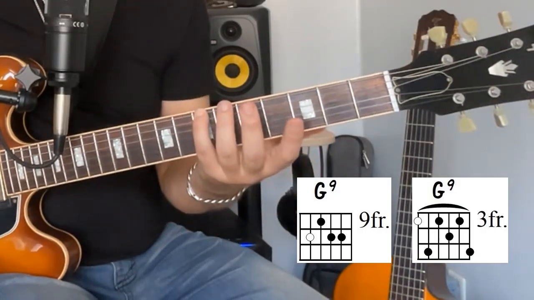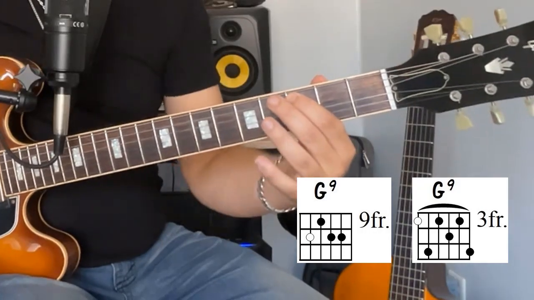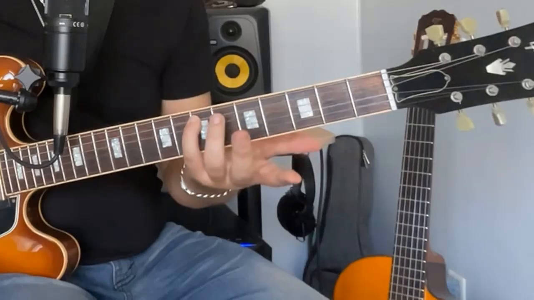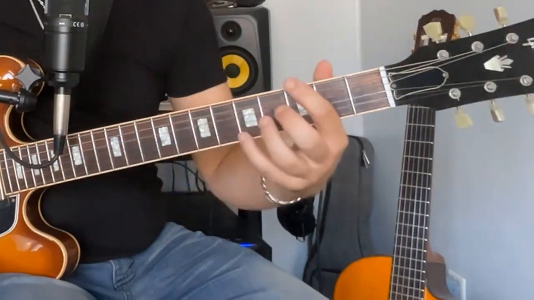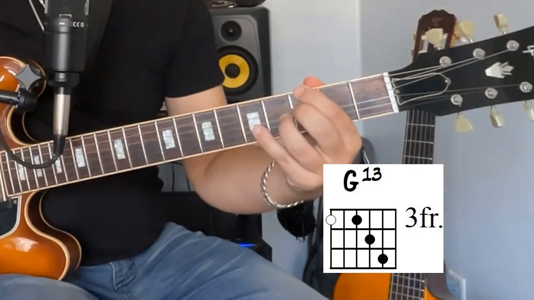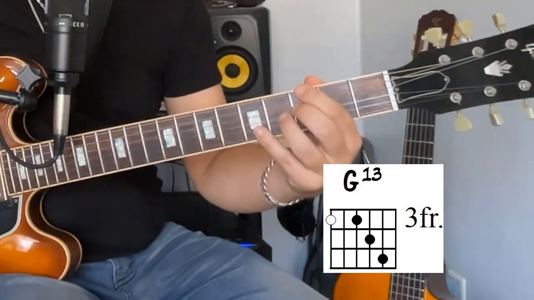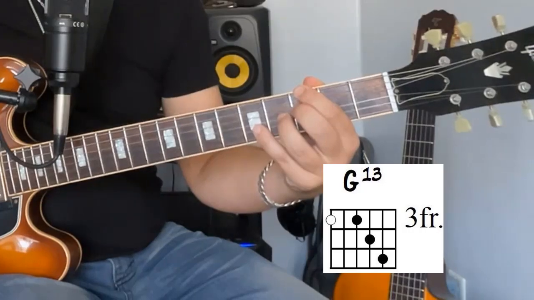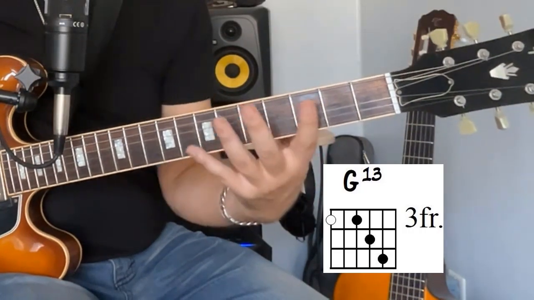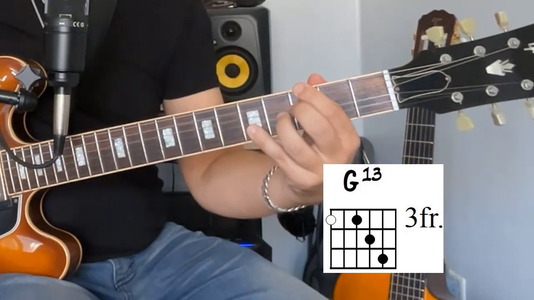Then I have major 3rd, perfect 4th, perfect 5th, major 6th or major 13th. That covers me. What can I do? What can I play over this chord? This chord is a G7 13 or G13. It means that I can play the Mixolydian mode over this chord.